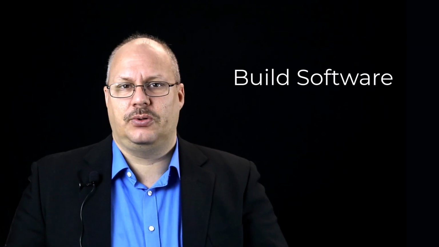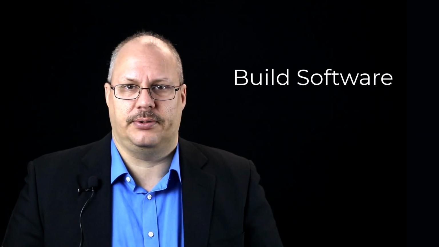Now, the primary goal of a software engineering project is to build software, not models. So while building models is great, if it doesn't get you towards the process of building software, then it's not helping. So keep that in mind when we talk about some of these modeling principles.